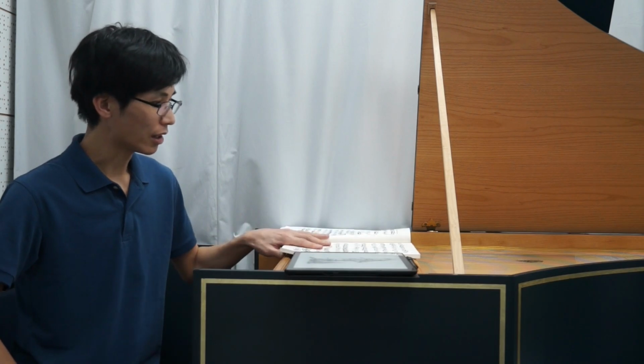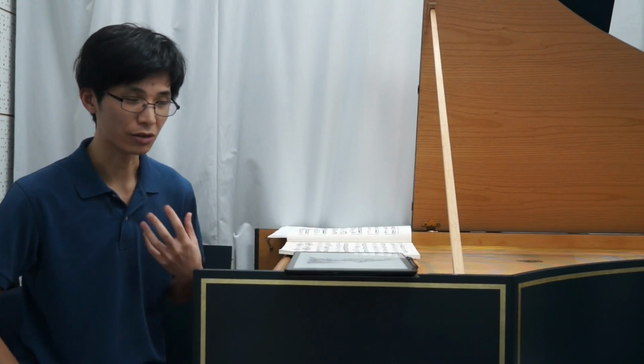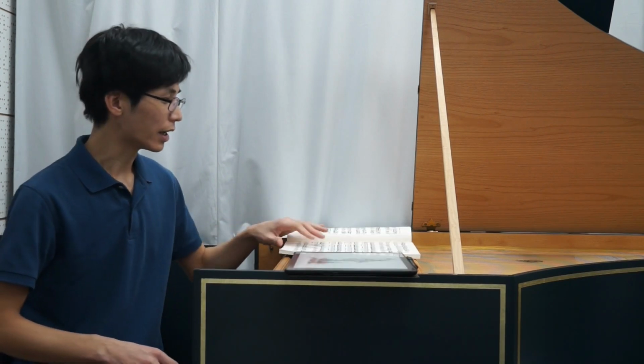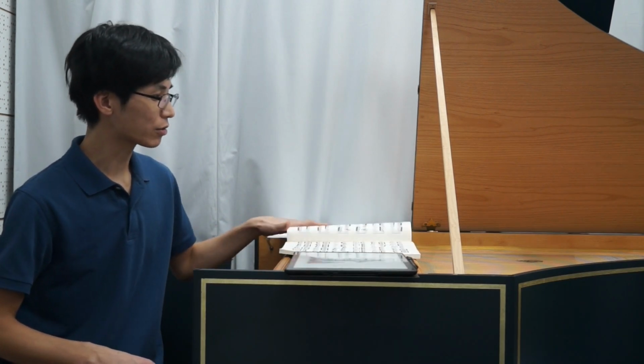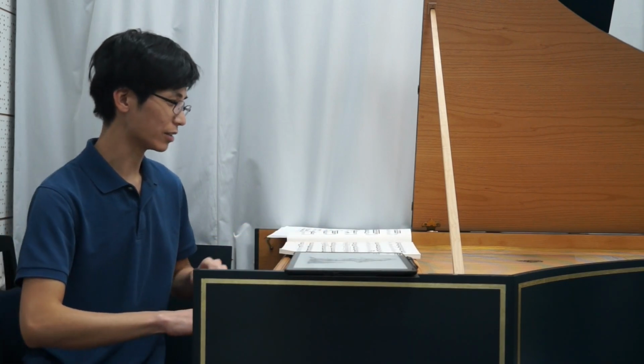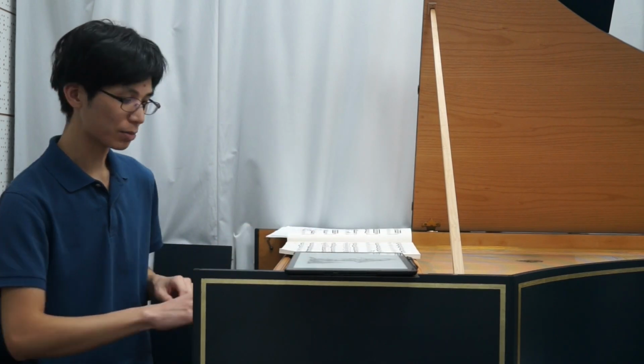Although recently I got a copy of Bach's transcriptions of other people's concertos, so transcriptions of Vivaldi, Marcello and Telemann amongst others, and in those early transcription works we actually do see this kind of writing. So this is BWV 972. It's an arrangement of Vivaldi.